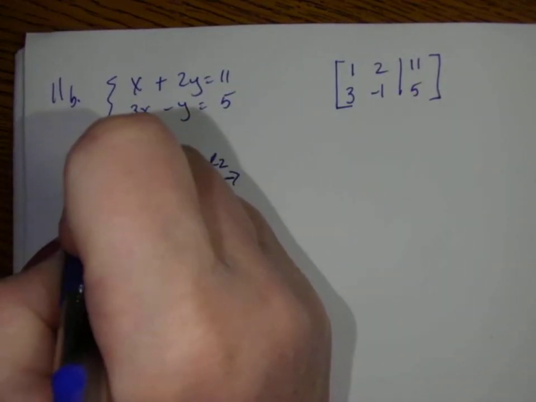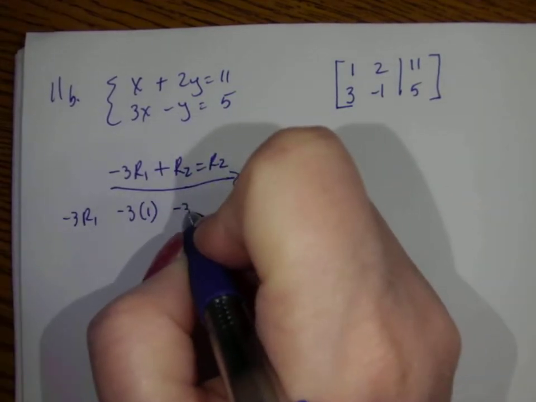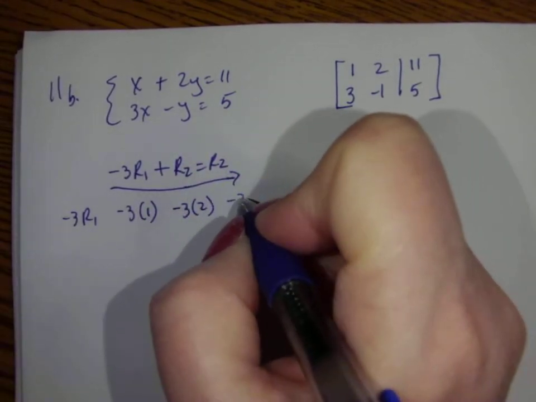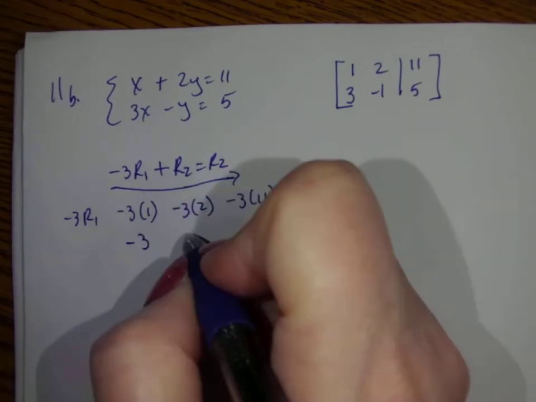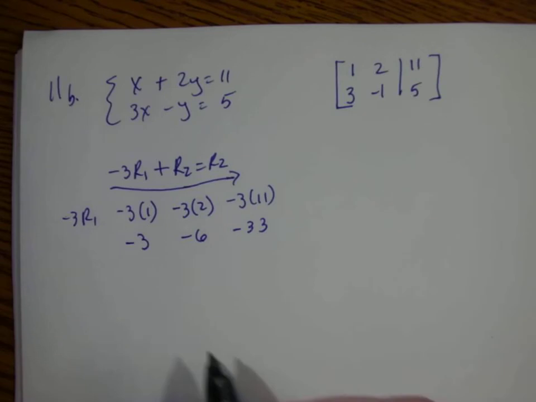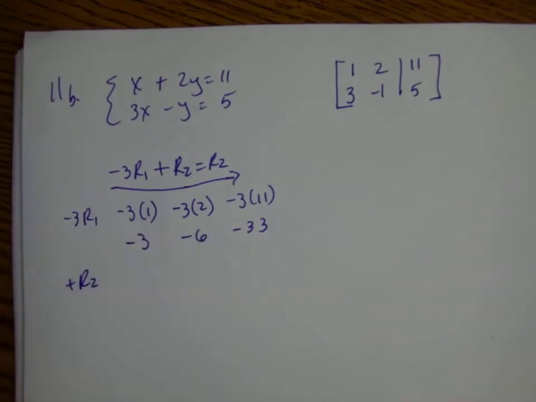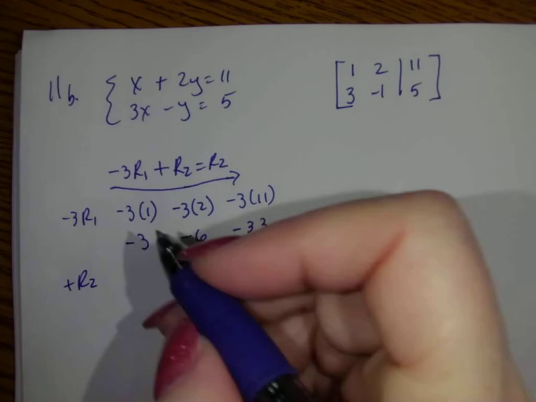So for my negative 3 times row 1, I have negative 3 times 1, negative 3 times 2, and negative 3 times 11. So that'll get me negative 3, negative 6, and negative 33. And then we will add our row 2. Our row 2 is 3, negative 1, and 5.